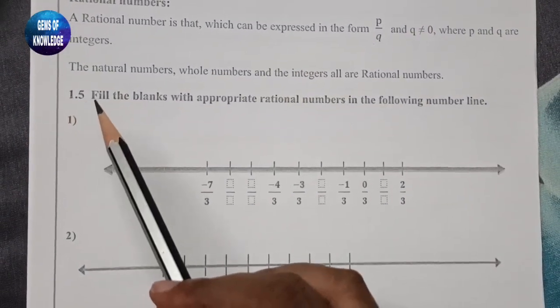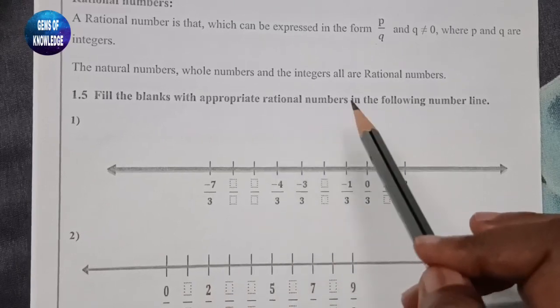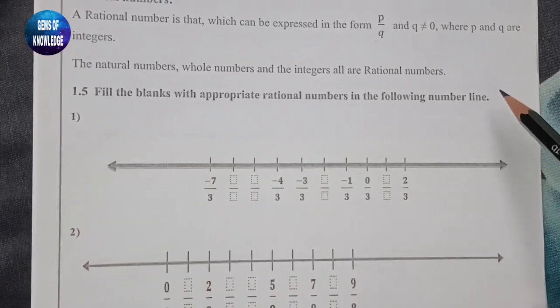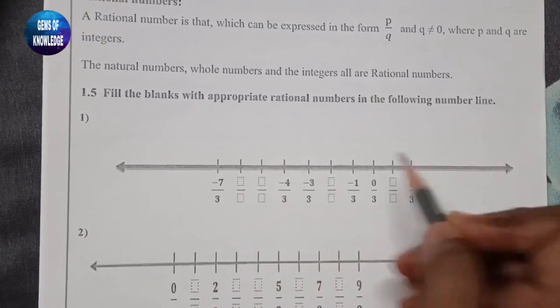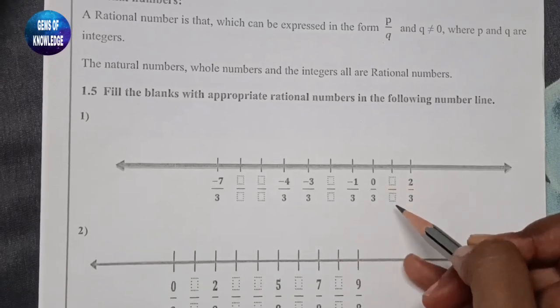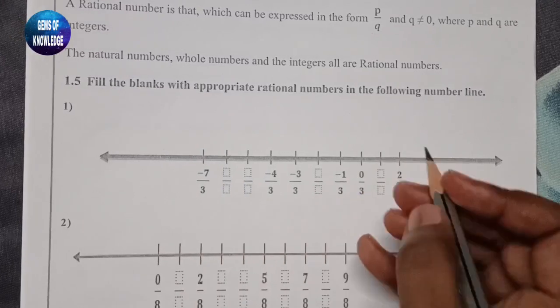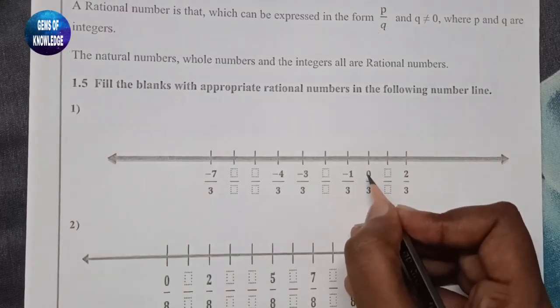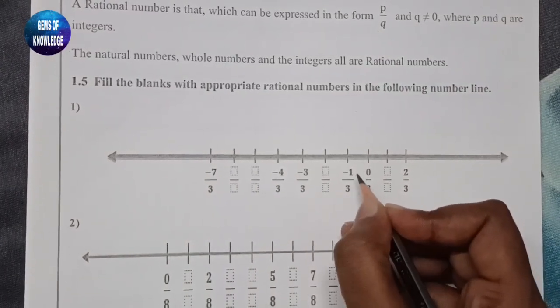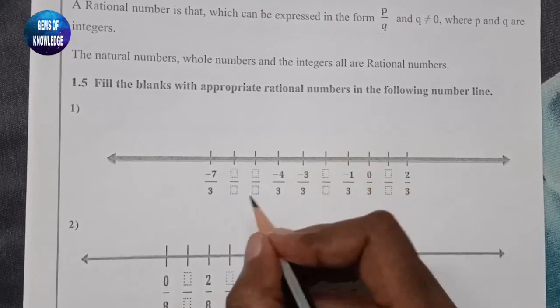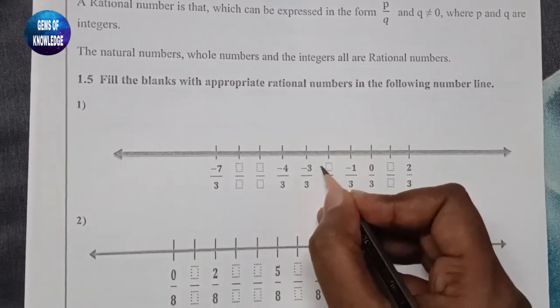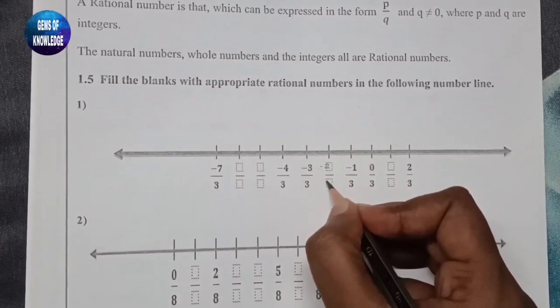They are asking us to fill in the blanks with appropriate rational numbers in the following number line. So you have to start to fill. You can see the boxes over here. In these boxes you are going to fill the next rational numbers. Here you can see 0 by 3 is given, minus 1 by 3 is given. What will be the next number? Here the number will be minus 2 by 3.